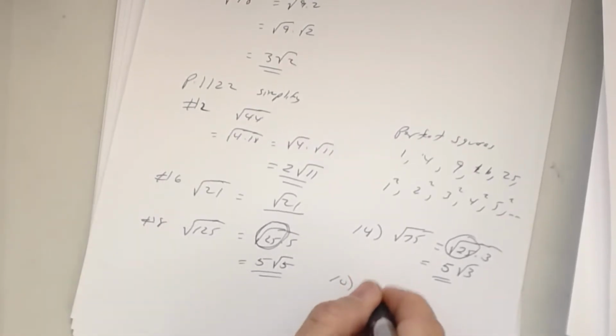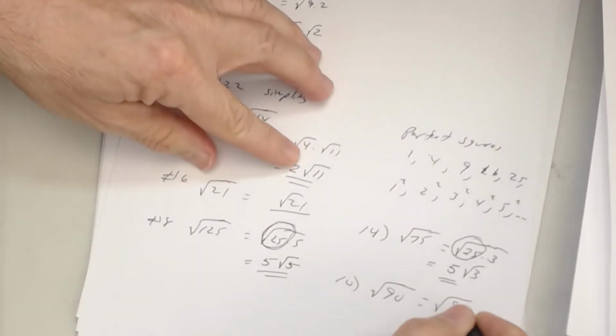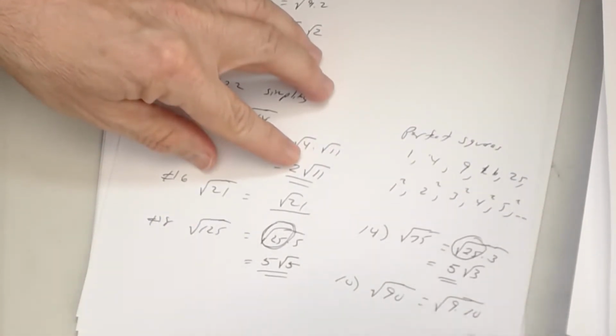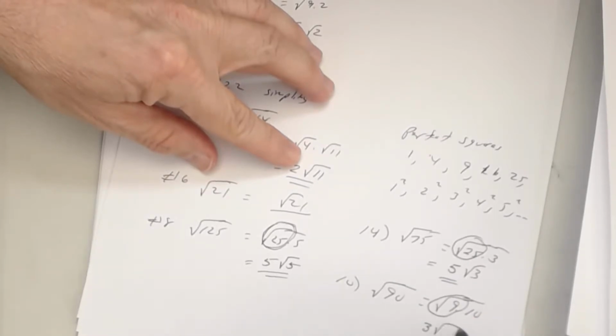Let's look at 12. Let's look at 10. Square root of 90. What perfect square goes into 90? 9? Square root of 9 times what? 10. What's the square root of 9? So what's the answer? 3 square root of 10?